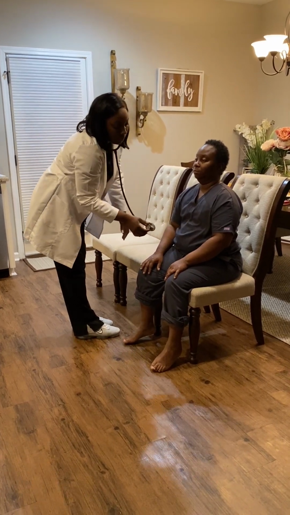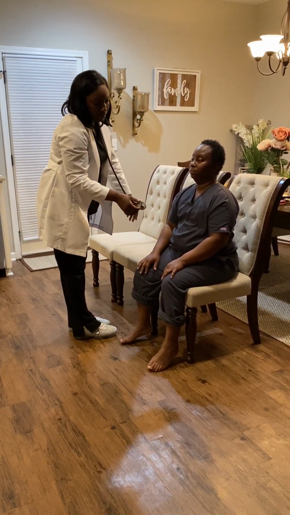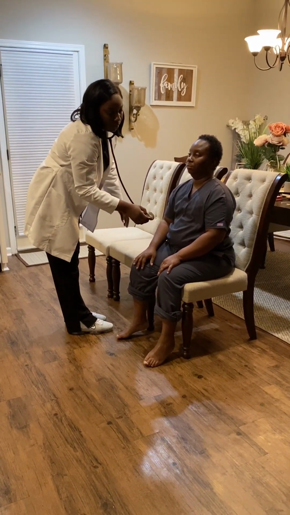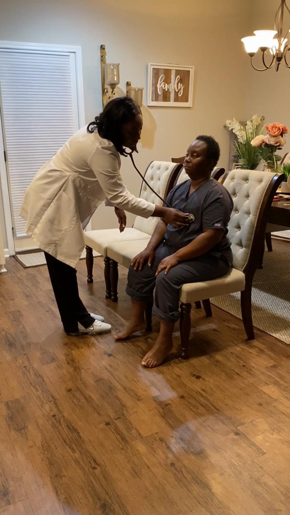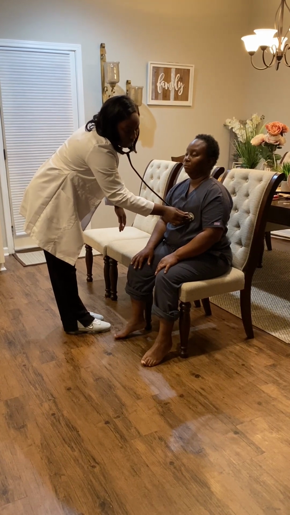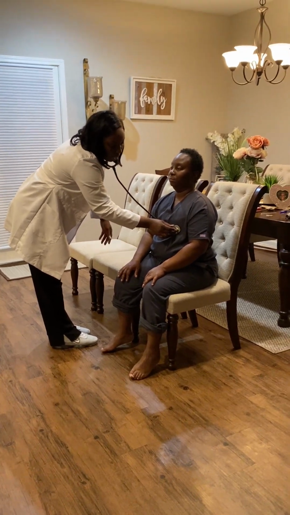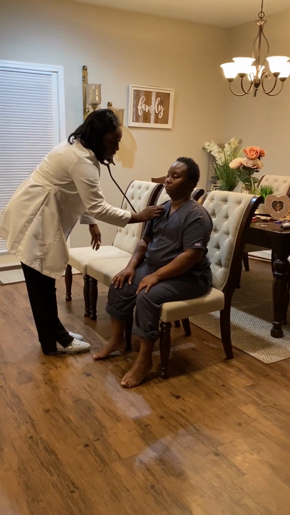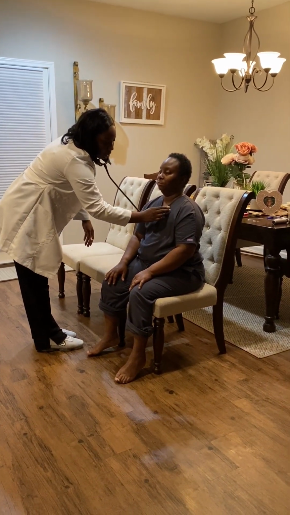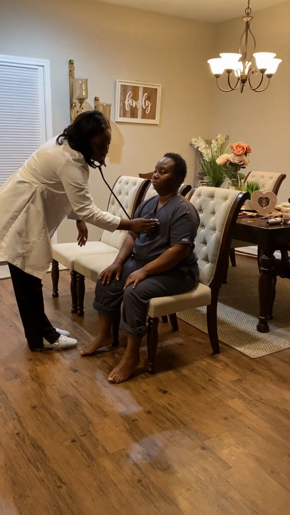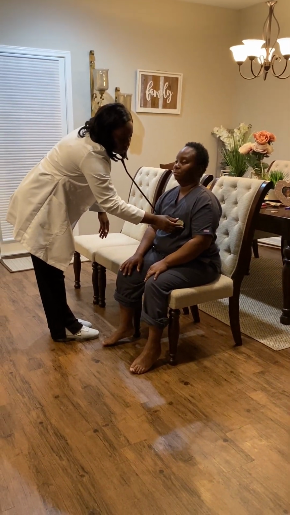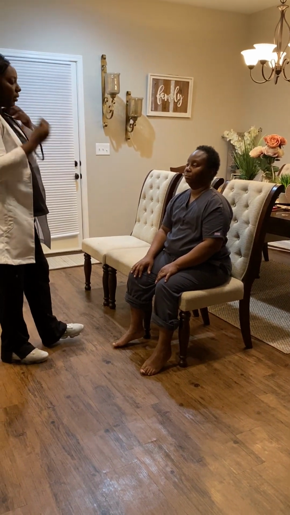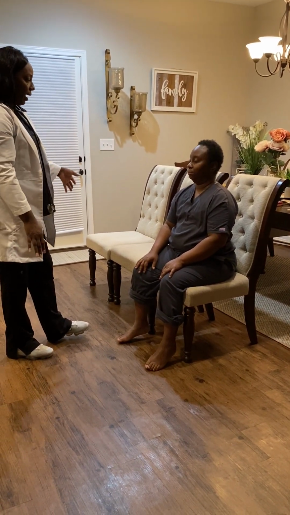We're going to listen to the PMI, the point of maximal impulse, at the fifth intercostal space, midclavicular line. We'll listen for a full minute for the apical pulse, for pulse and rate. We're going to listen again with the bell: pulmonic, aortic, Erb's point, tricuspid, and mitral. Then I'm going to have my patient lie down.